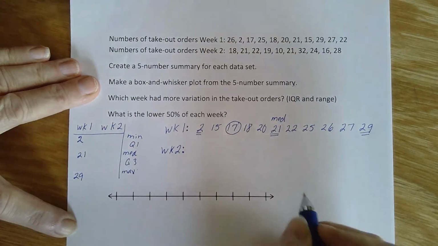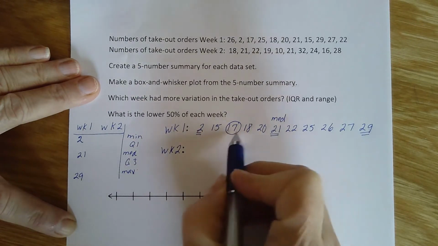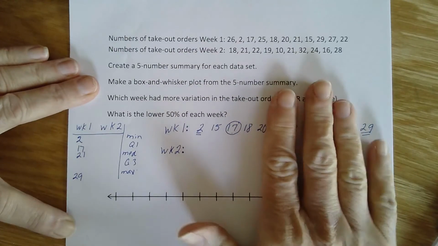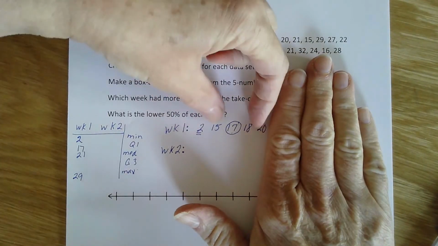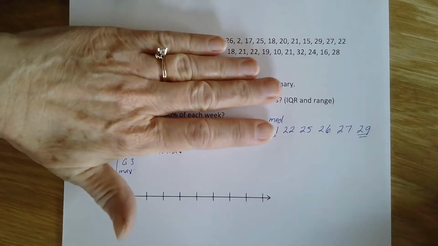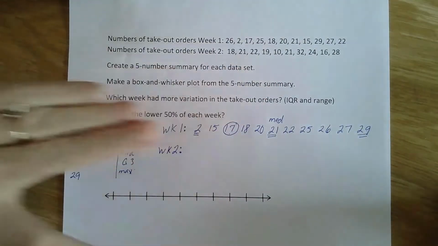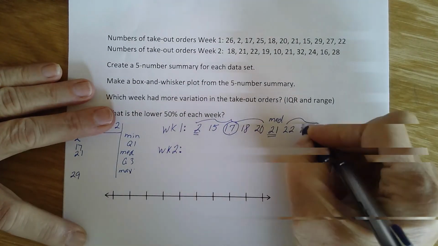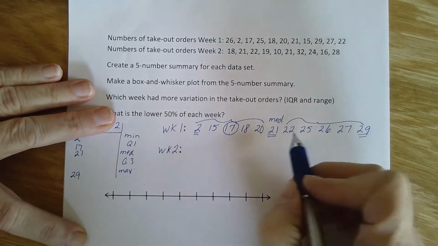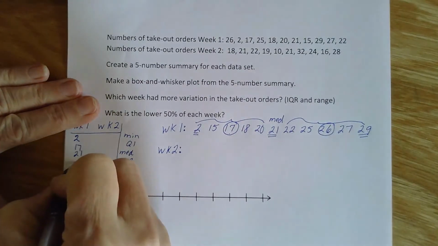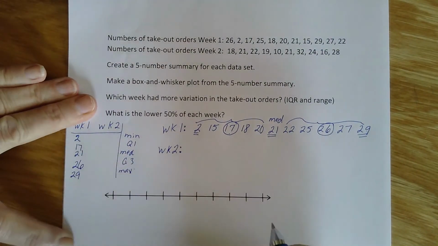Q1, right smack in the middle, 2 on each side of it, is 17. So looking just at this bottom half of the data, counting in, I see my 17. Again, looking just at the top half of this data, so let's make that real clear. It's the top half and the bottom half. I see it's again 5 numbers, and I see that 26 is Q3.